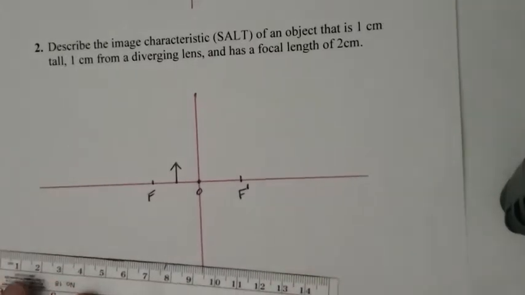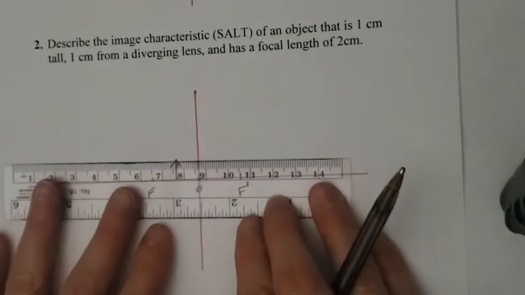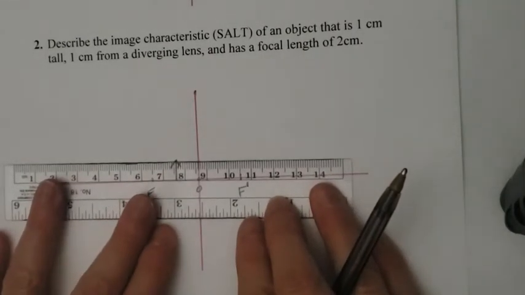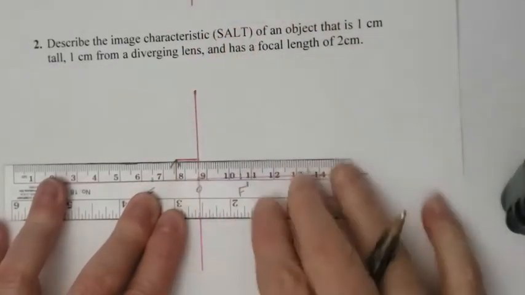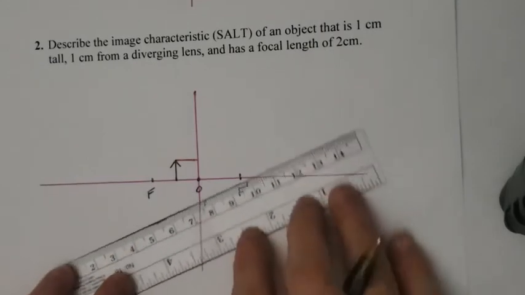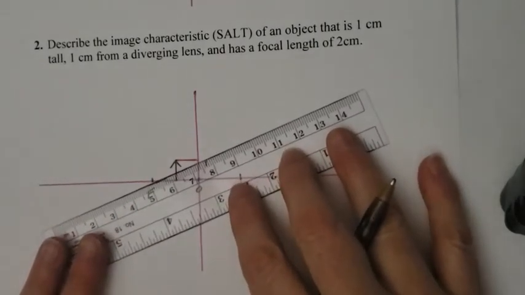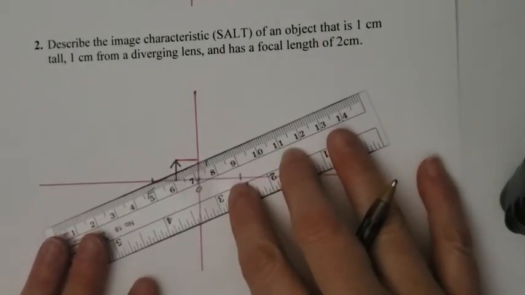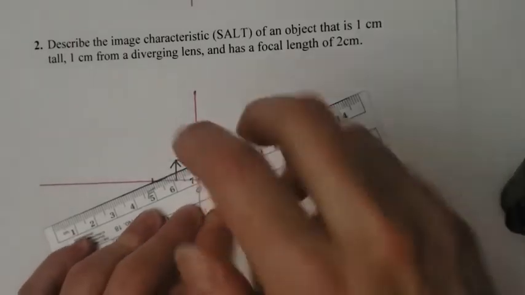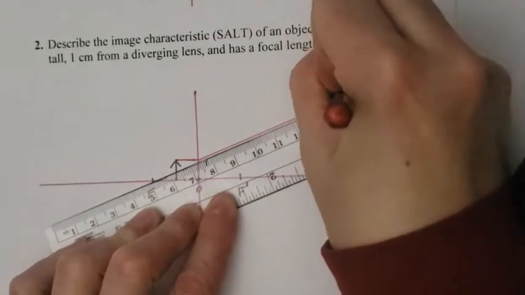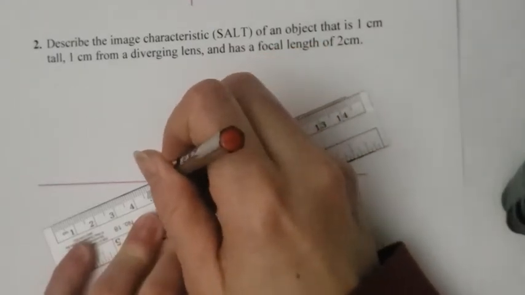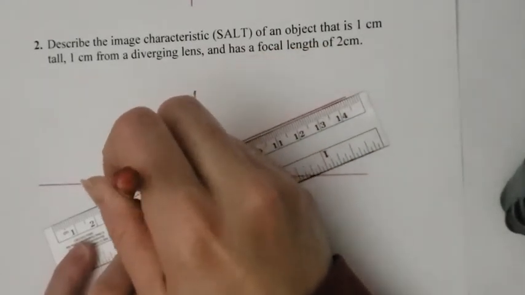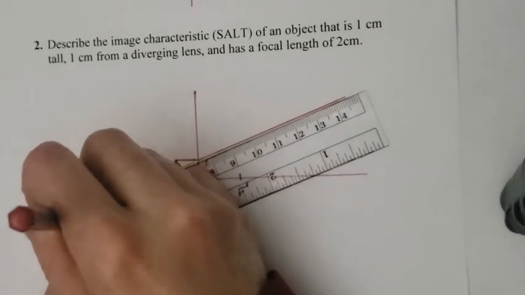So the first one is just parallel. Then I line it up with F. So I go parallel. I lift up my ruler and I rearrange it so that it's parallel with F. And what happens is the beam goes up. Now, if it were to come back, it would follow this path here that I'm drawing dotted.